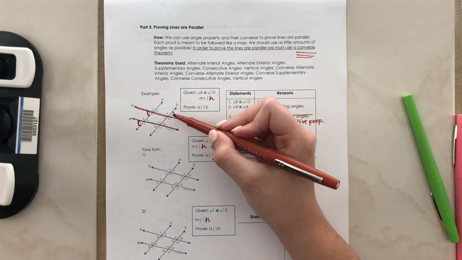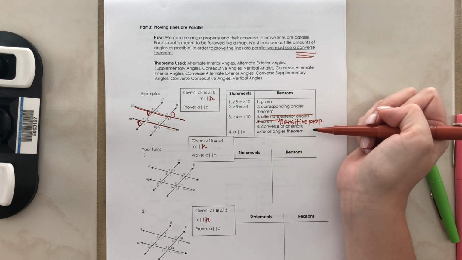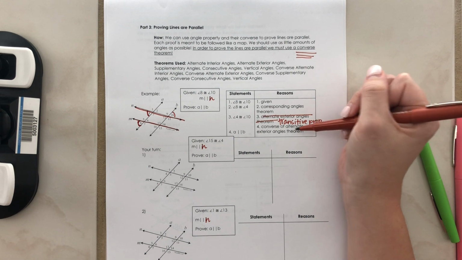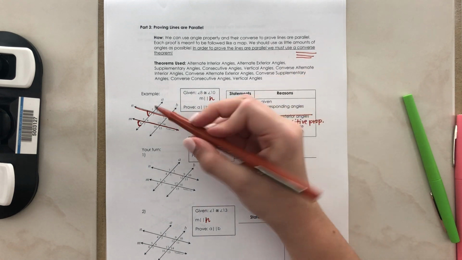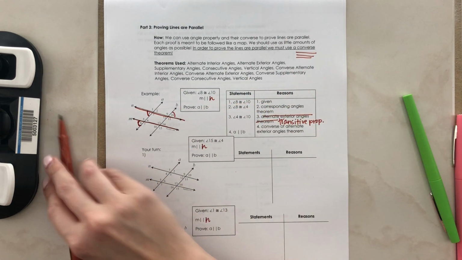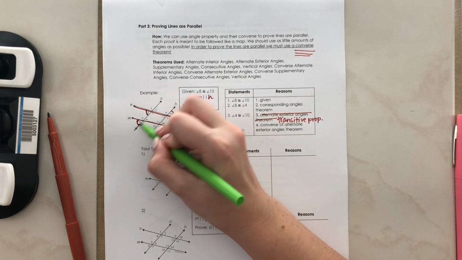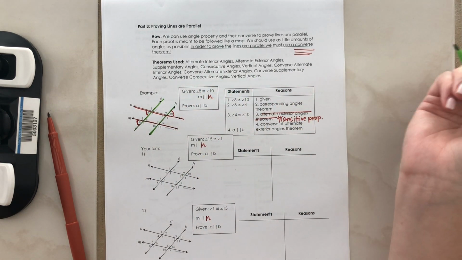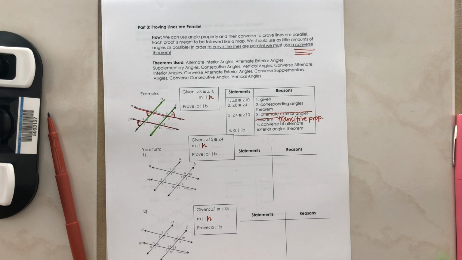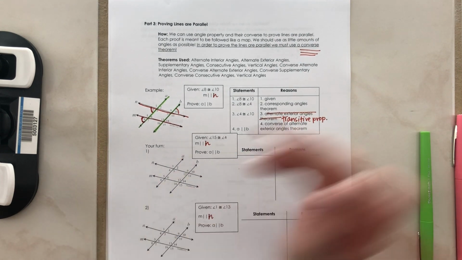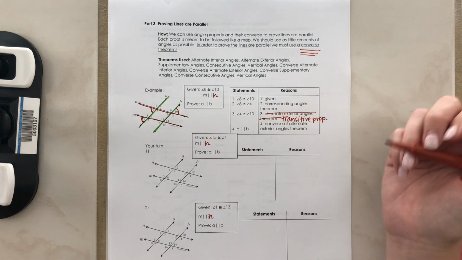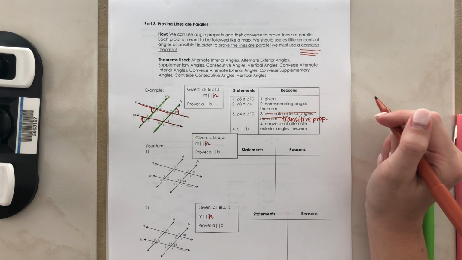Because we know 10 and 4 are equal to each other, we can then say that these would be alternate exterior angles for A and B if they were parallel. So by the converse of the alternate exterior angles theorem, A is parallel to B.